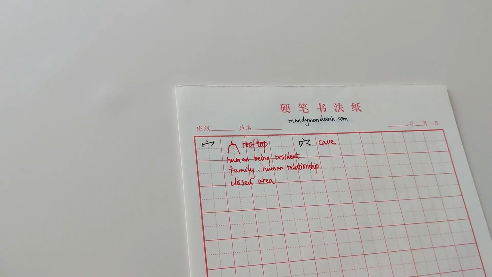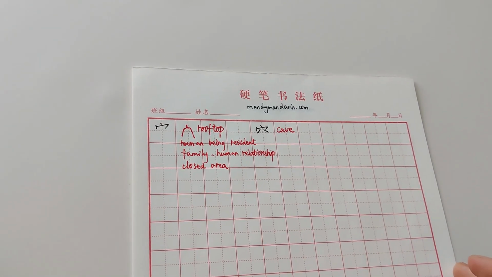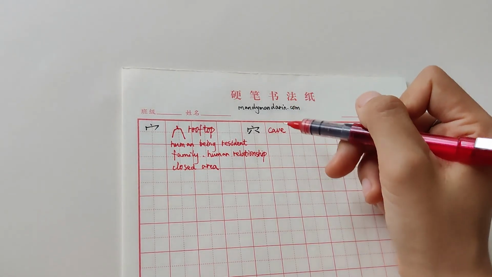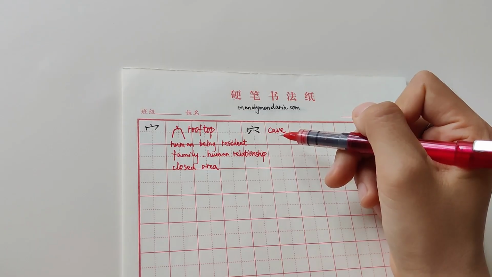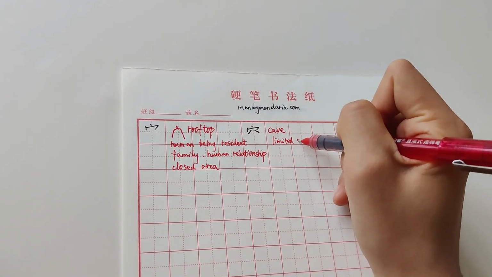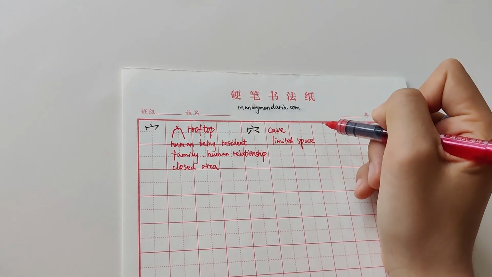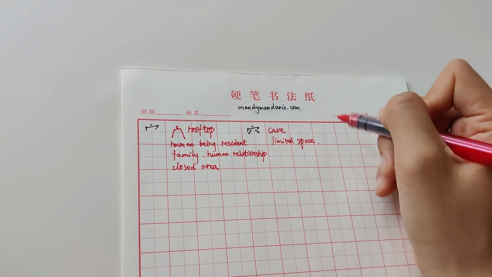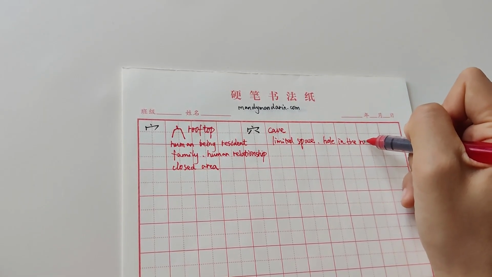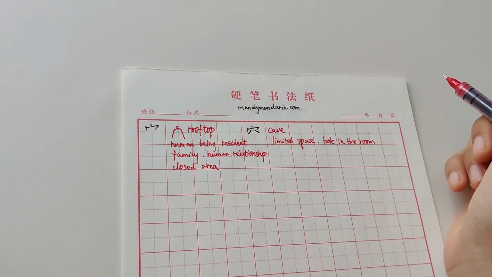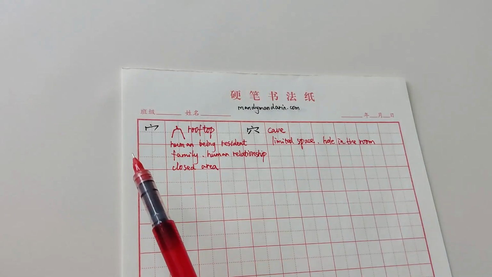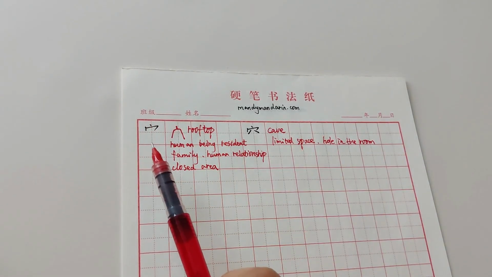As for the cave, because imagine you're living in a cave, it's not that fancy, right? So for the cave radical, it focuses on limited space, or it could be the hole in the room. So I'll give you more examples of them. But first of all, let's take a look at the rooftop radical.